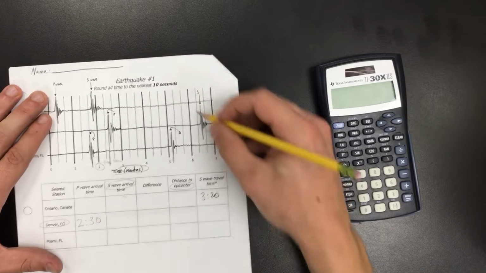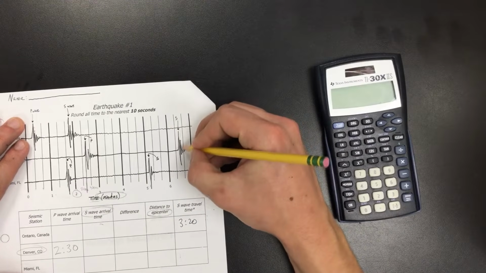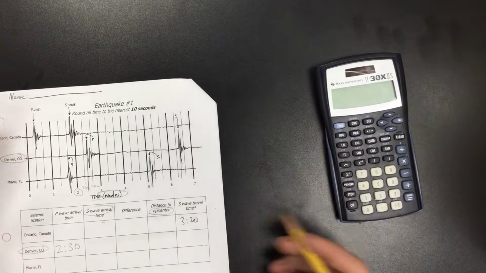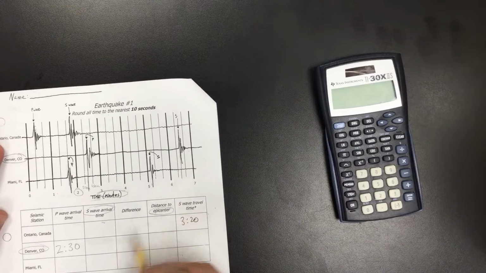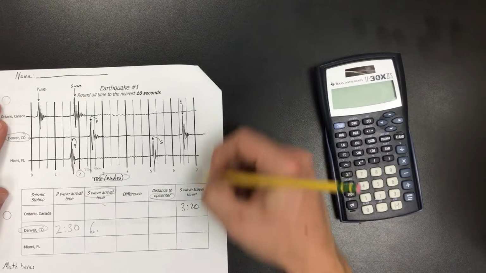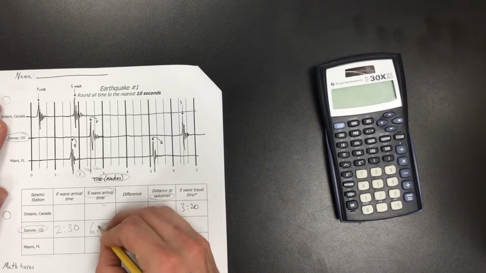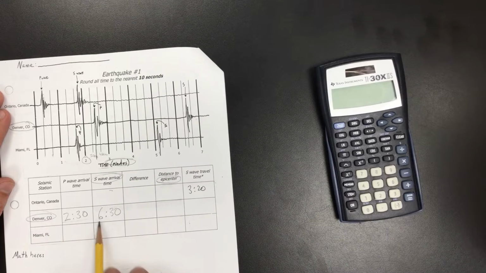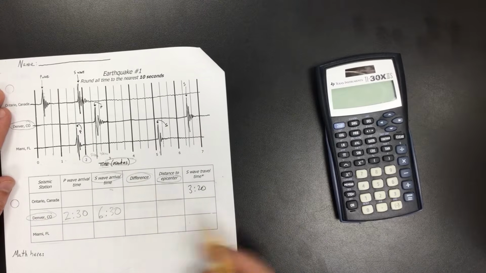Now I'm going to figure out my S wave arrival time. I come down from here, nice and straight down. I'd say that's about 6 minutes, and about 30 seconds again. So we've got P wave arrival time of 2 minutes and 30 seconds, S wave arrival time of 6 minutes and 30 seconds. Now we need to find the difference.